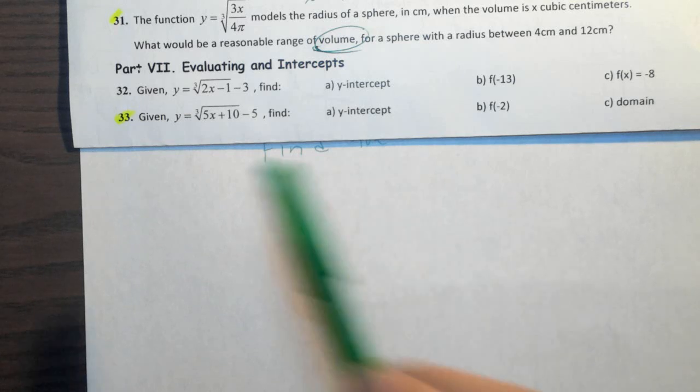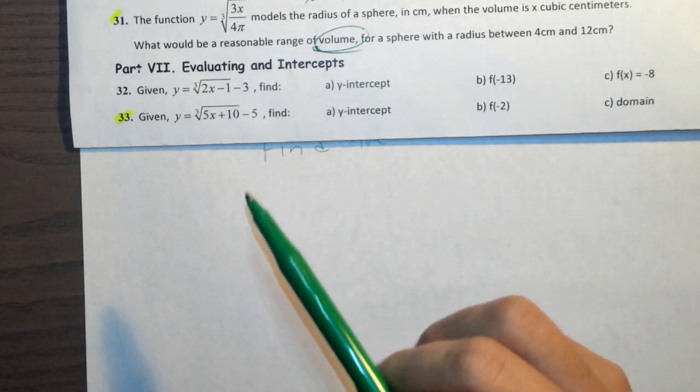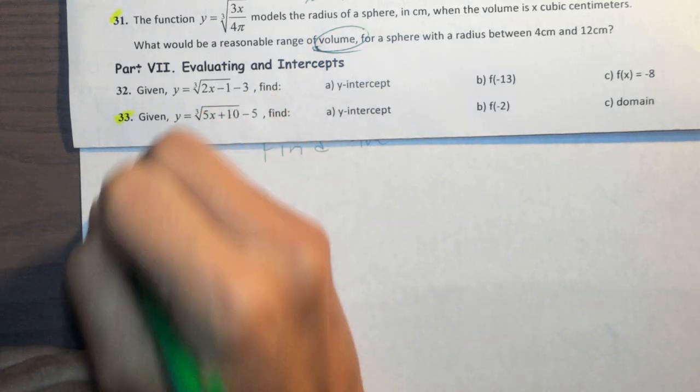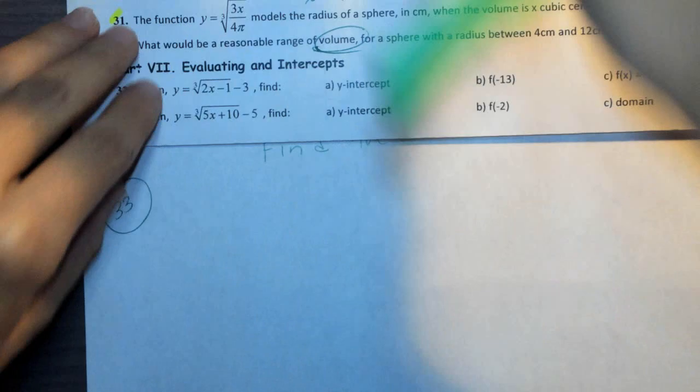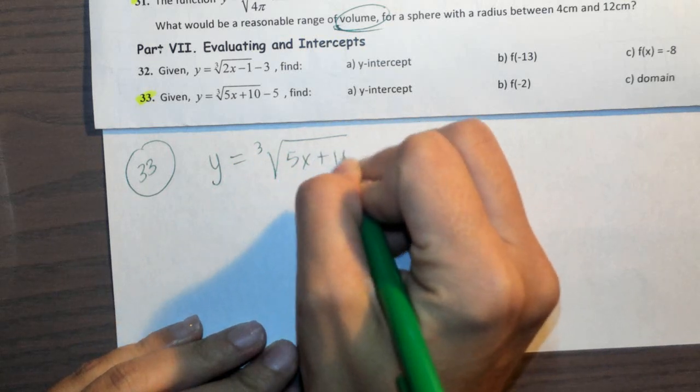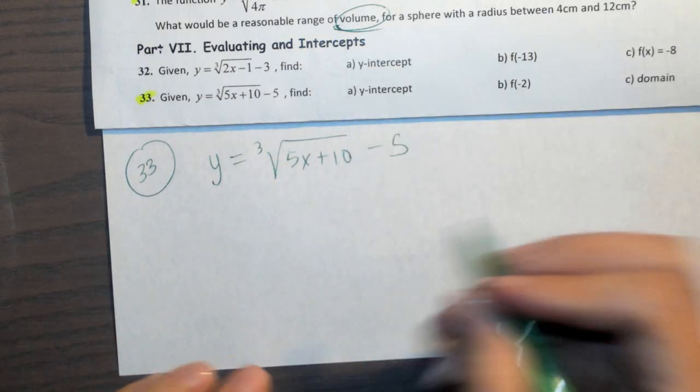Alright, so last one. Part number 7, it says evaluating an intercept. So we're going to do number 33. It says given y equals the cube root of 5x plus 10, minus 5. We want to find the y-intercept.